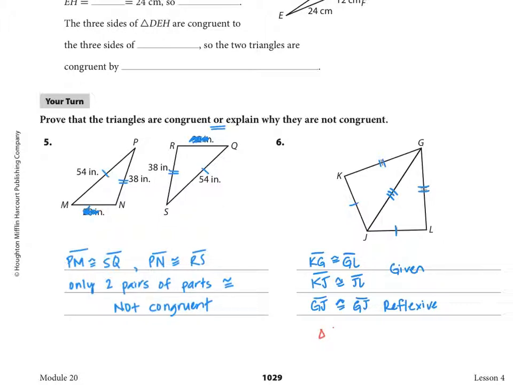So let's just write our triangle congruence statement, and that is triangle KGJ is congruent to triangle LGJ, and that's by SSS congruence. Okay, so I didn't number them or anything, but this is a proof. I have my statements, I have my reasons next to all of them, and that would be it. Just slap on those numbers, and it's an actual two-column proof that we can have written.